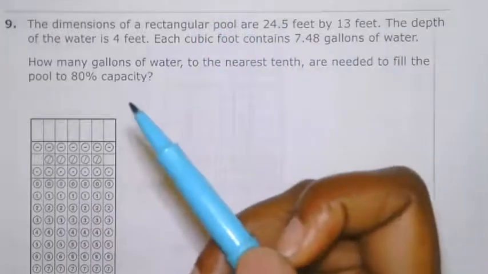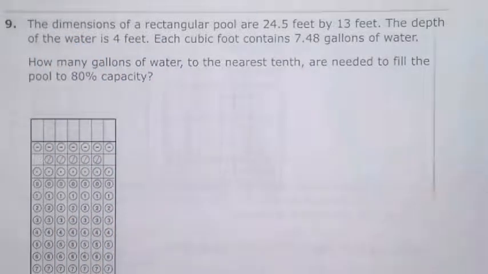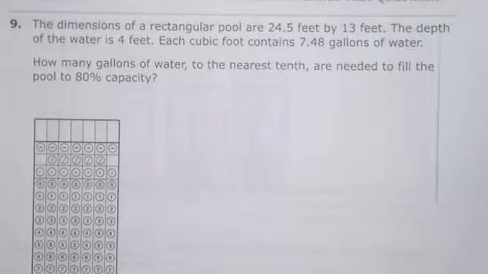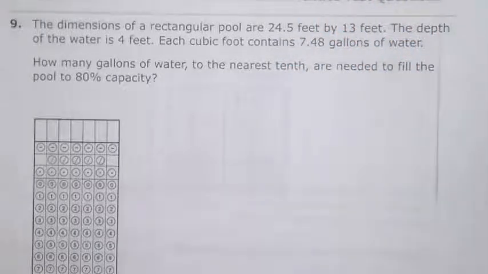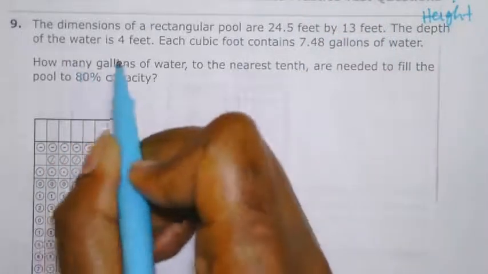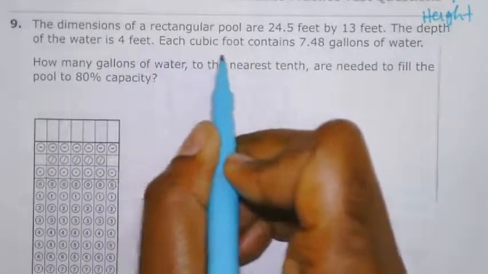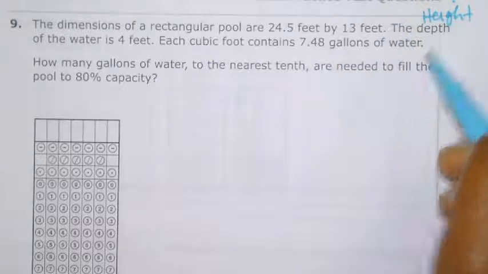Alright, so for question 9, it says the dimensions of a rectangular pool are 24.5 feet by 13 feet. The depth, which is the same thing as the height of the water, is 4 feet. Each cubic foot contains 7.48 gallons of water.